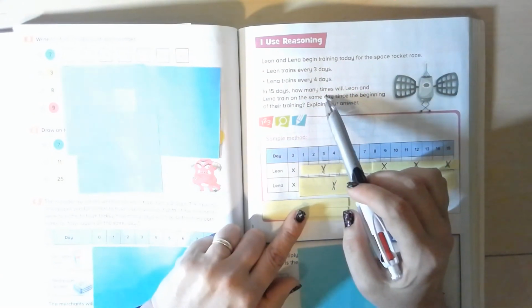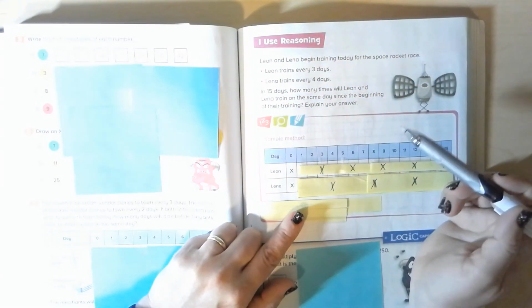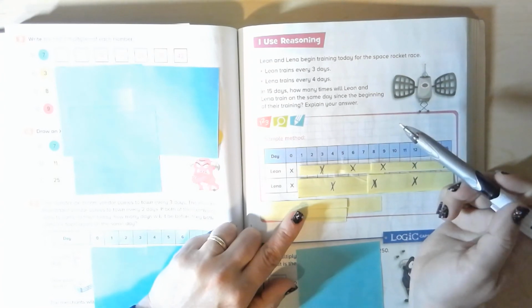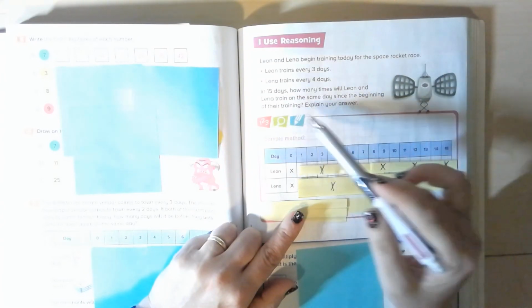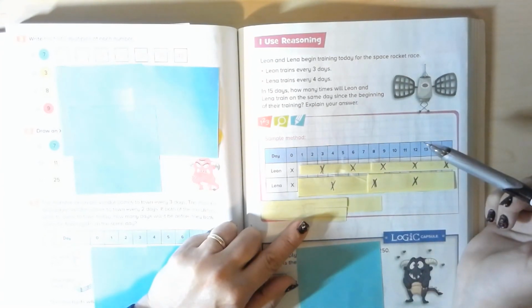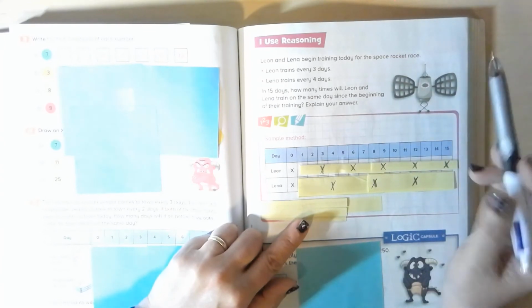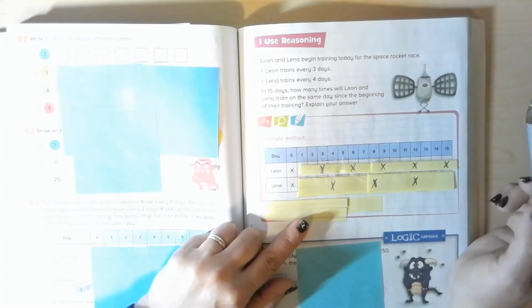How many times will Leon and Lena train on the same day since the beginning of their training?